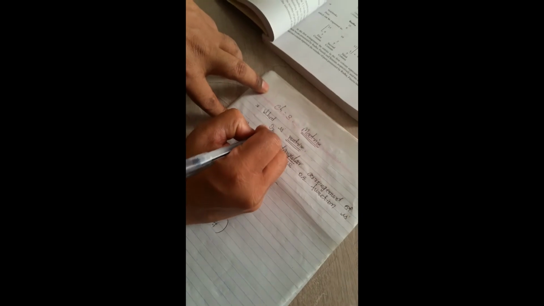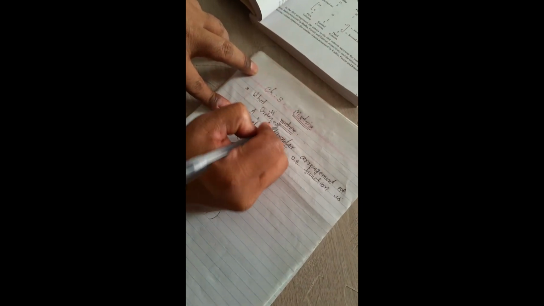So again I repeat, a matrix is a rectangular, ordered arrangement of real numbers or functions, which we represent with capital letters like A, B, C and so on. In our textbook, they've added only one word here: ordered.